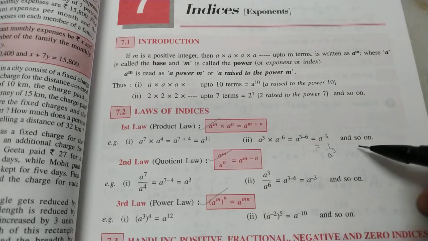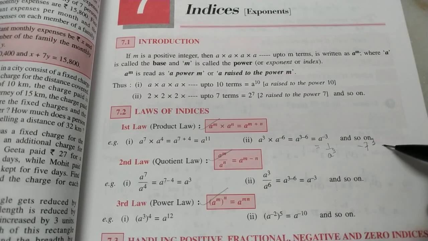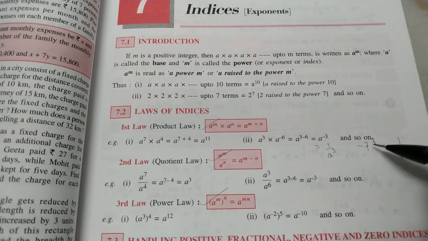However, that doesn't mean that minus 7 cube will become 1 upon 7 cube. This negative sign is for the base, not for the exponent, so we can't change that by reciprocating.